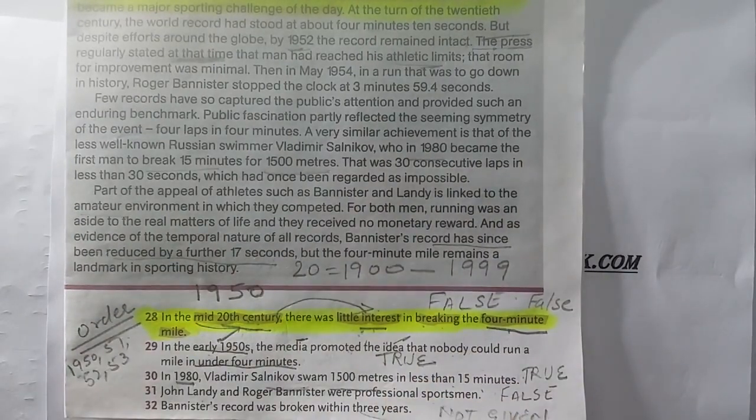I am a marathon runner. I am not running for money. I am running for, you can say, I am fond of running. Right? So that's my amateur environment.